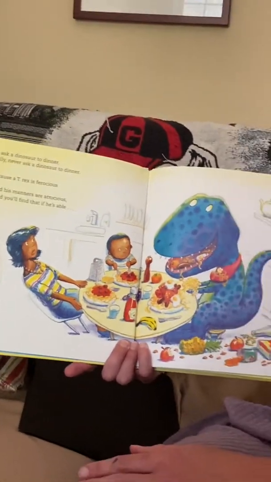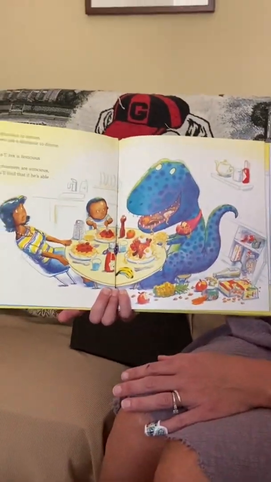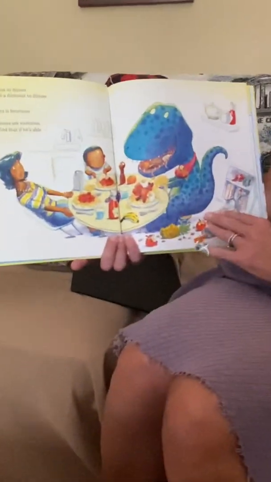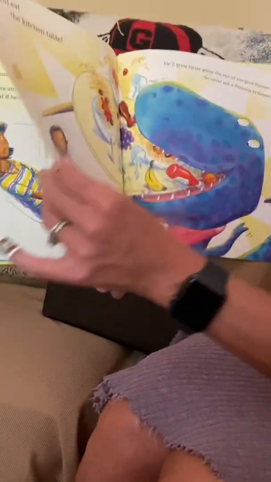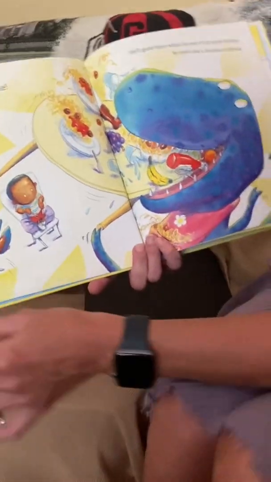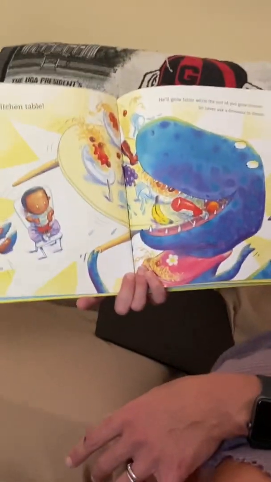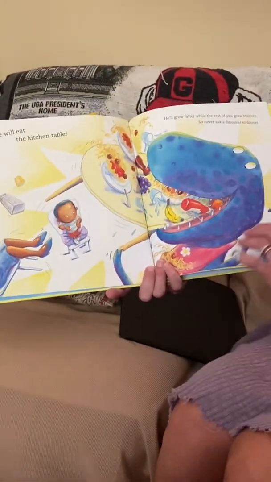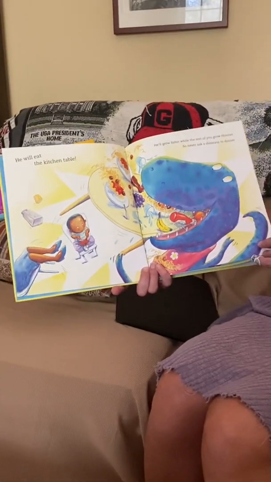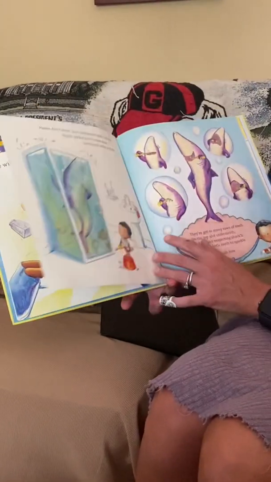Never ask a dinosaur to dinner. Really, never ask a dinosaur to dinner, because a T-Rex is ferocious and his manners are atrocious. And you'll find that if he's able, he'll eat the kitchen table. He'll grow fatter while the rest of you grow thinner. So never ask a dinosaur to dinner.